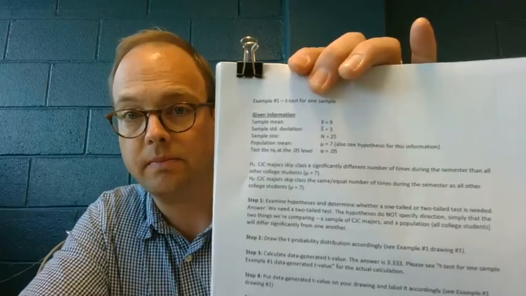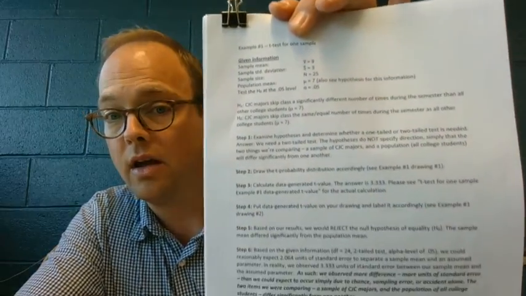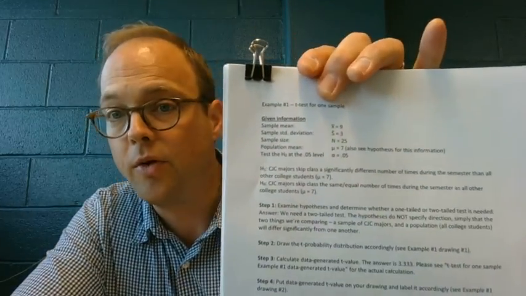So keep that in mind when you work through the examples. This is the first of 4 cradle-to-grave examples that I've posted on Blackboard for you to work through.